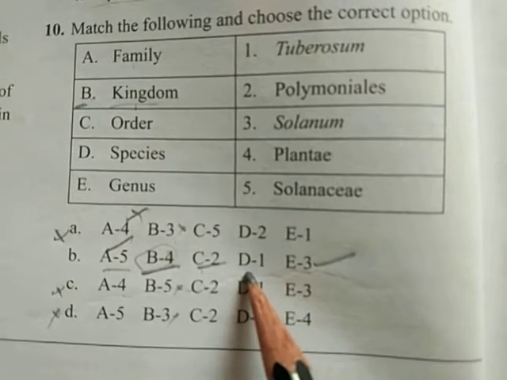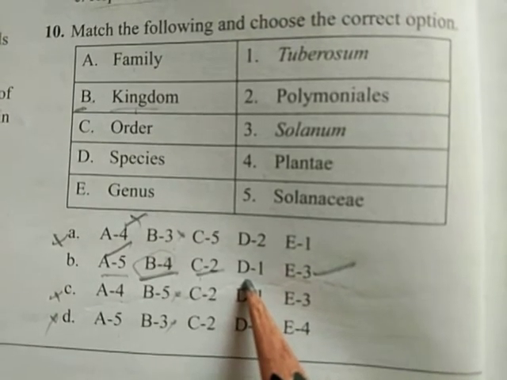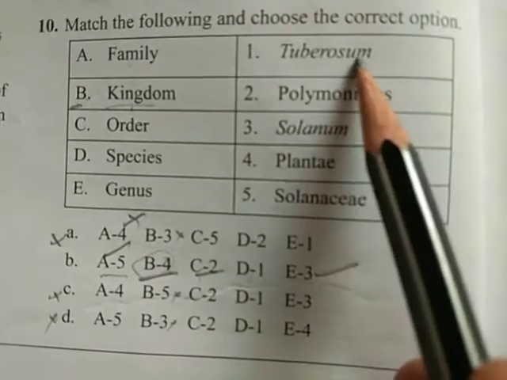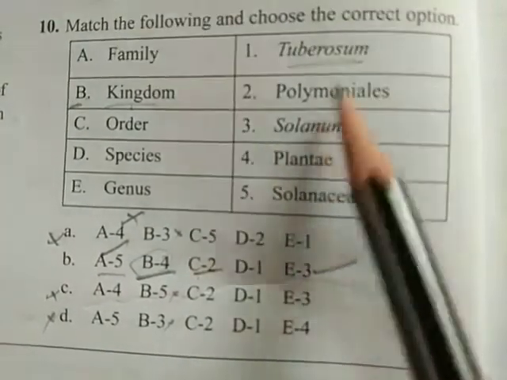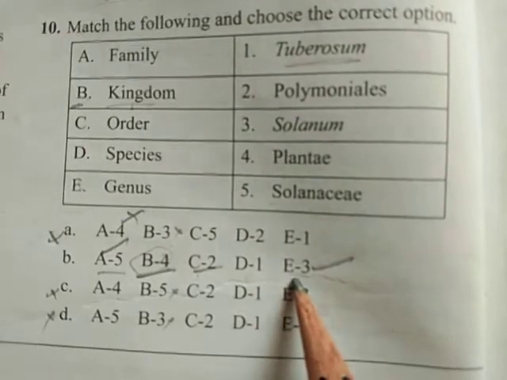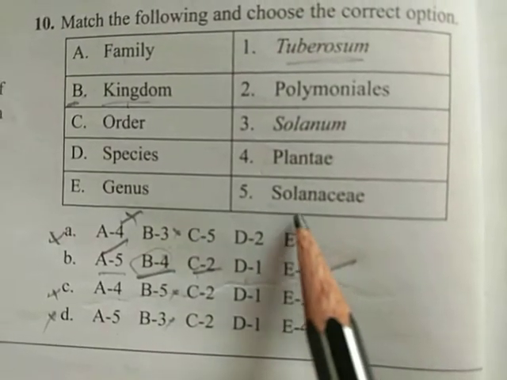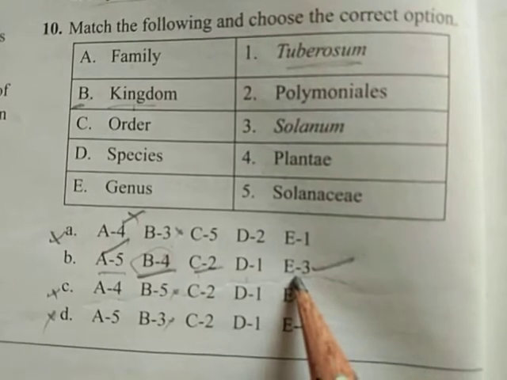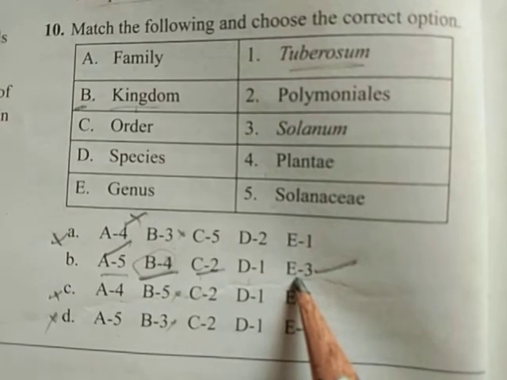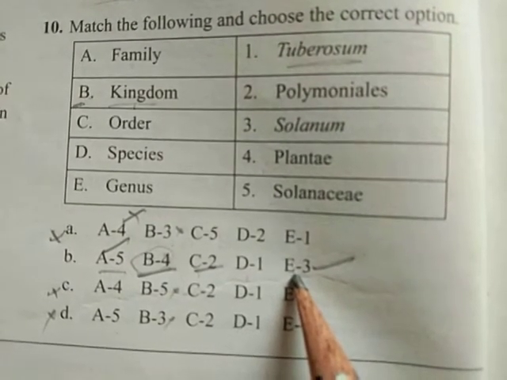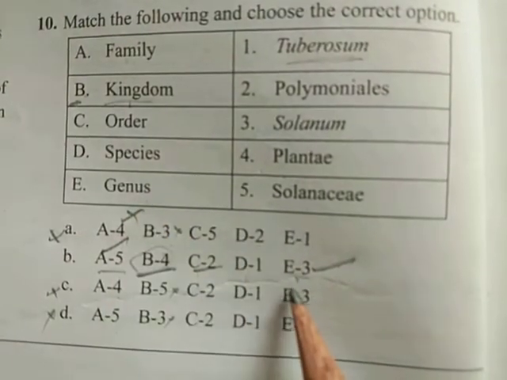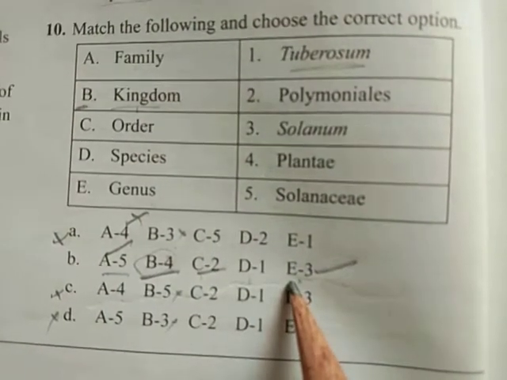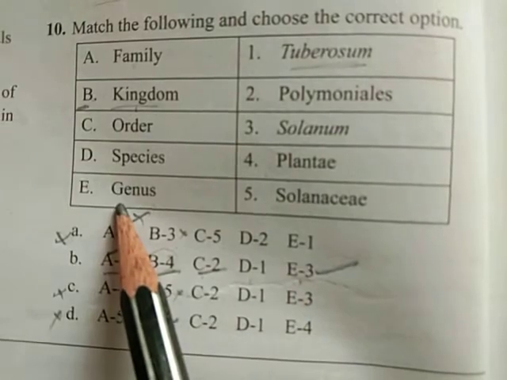D1, species, S1 is given, tuberosum, and E3, genus. That is genus here. You can observe the genus E3.